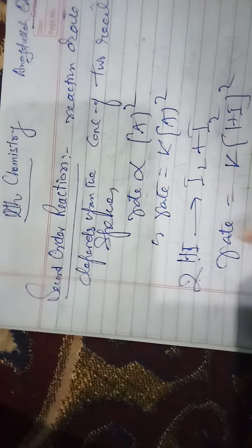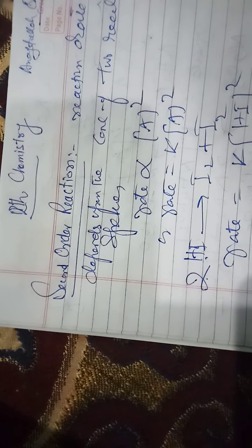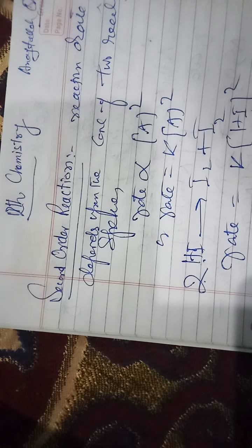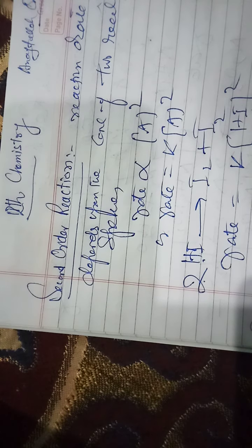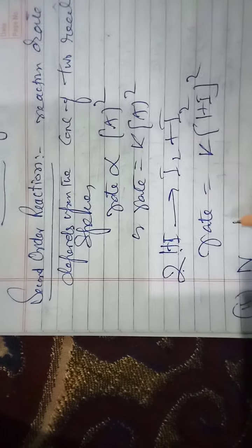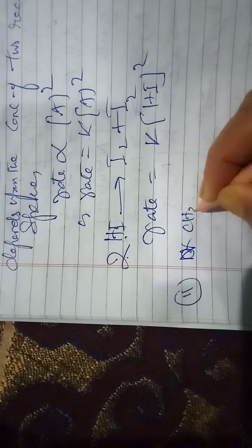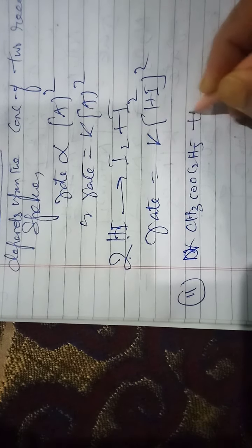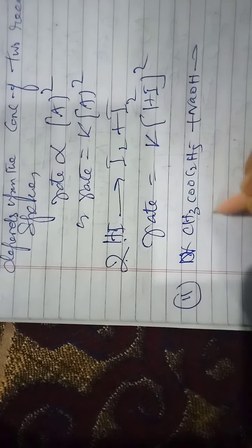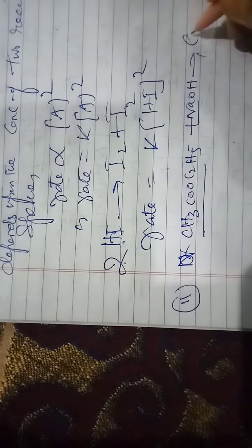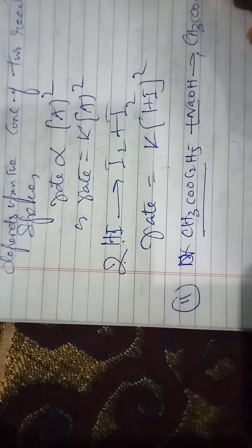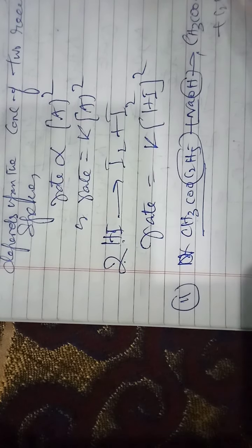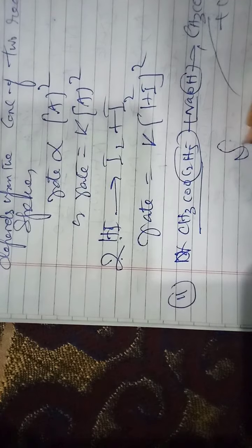Here, NO2 plus O2. This is the reaction between ethyl acetate and sodium hydroxide: CH3COOC2H5 ethyl acetate plus NaOH gives CH3COONa sodium acetate plus C2H5OH.